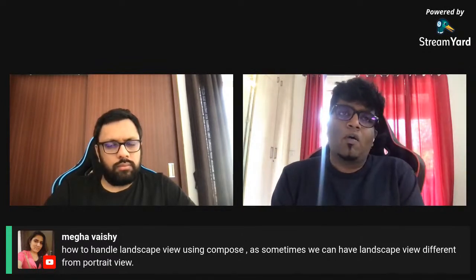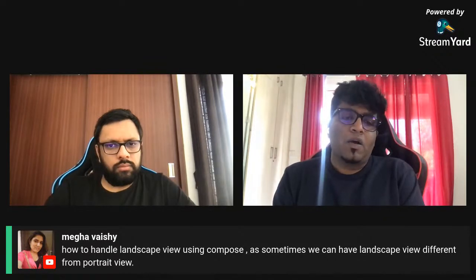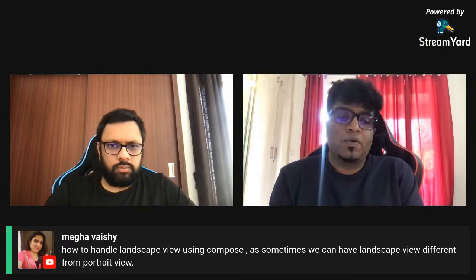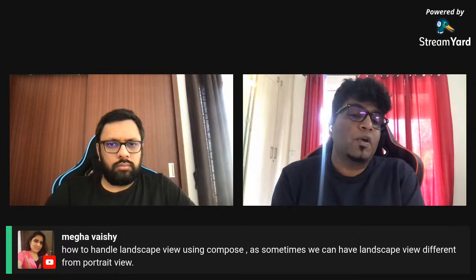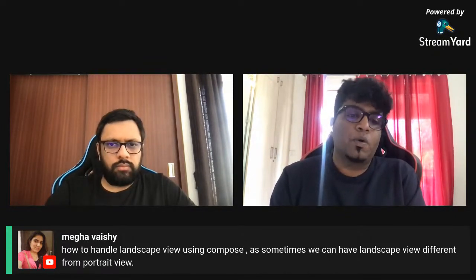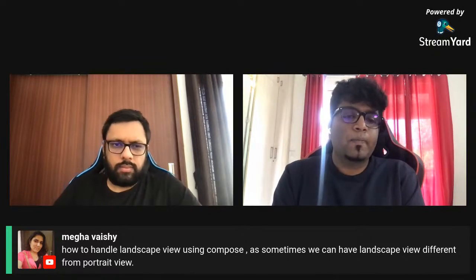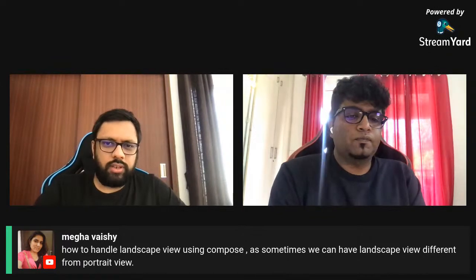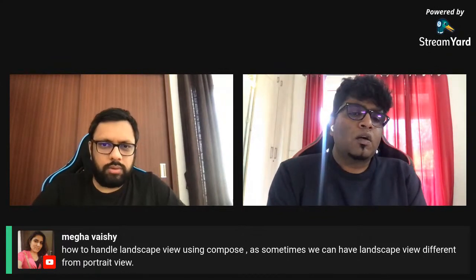So it's almost similar to how we take care of it right now in the view system. If you want to have a totally different layout file, as you create in the current system, you can always do a different composable altogether. But you can also adjust the existing layout itself to work with the landscape layout. So if at all it's a different view, then in onCreate you check the configuration and then call the different composable functions.